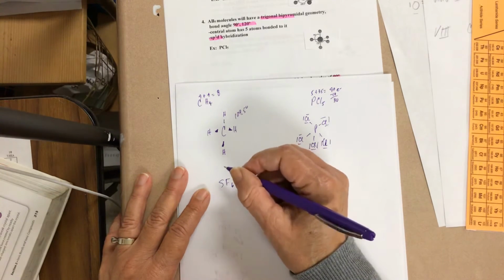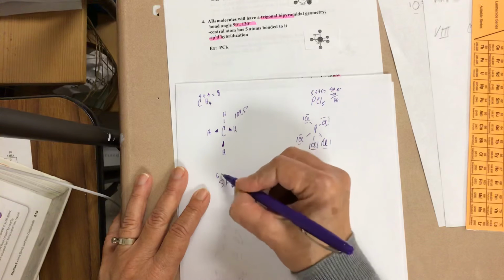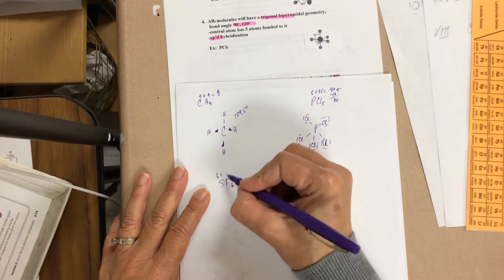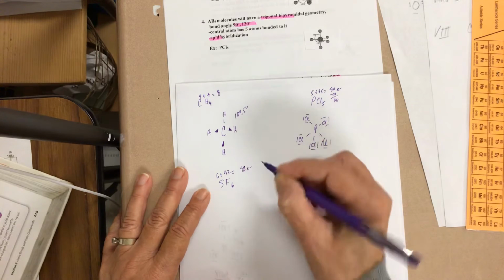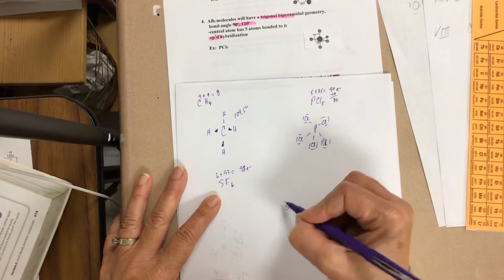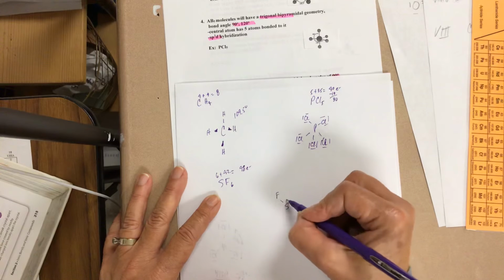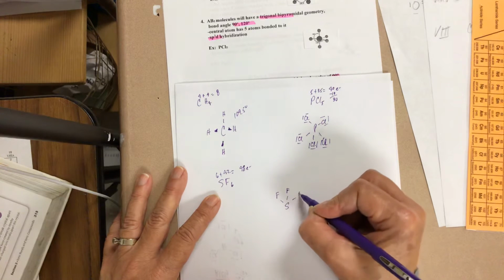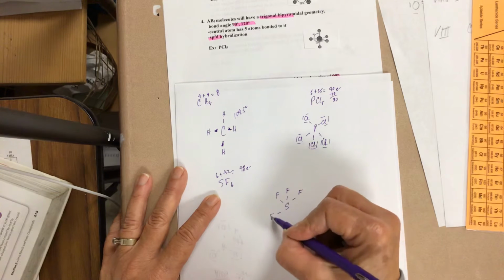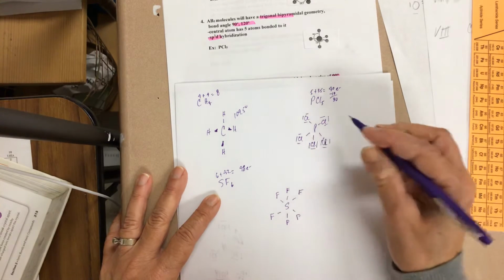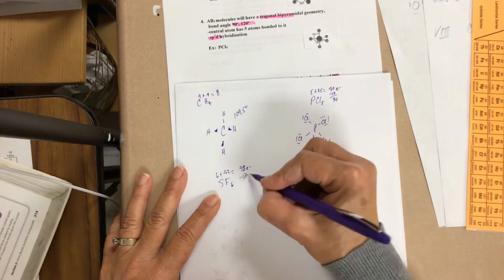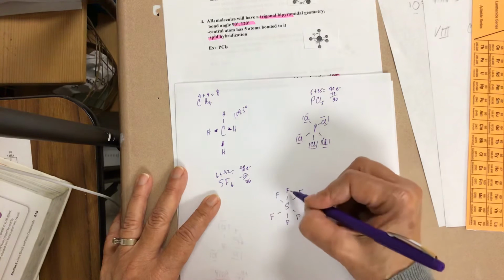Sulfur is in 6A, so it gives you 6 valence electrons. Each fluorine gives you 7. 7 times 6 is 42, so we have 48 electrons to work with. So we have sulfur, fluorine, fluorine, fluorine, fluorine, fluorine, fluorine. We've just used 12 electrons. That leaves 36, or 18 pair.